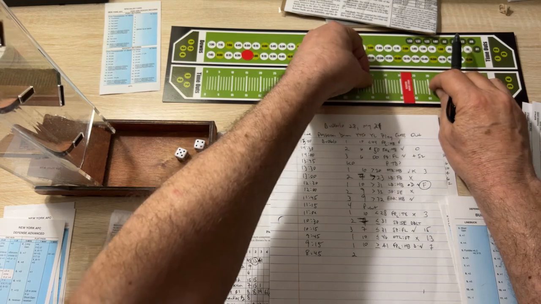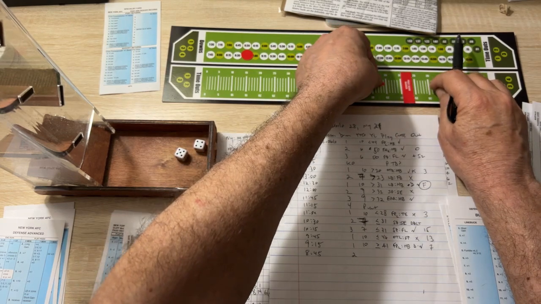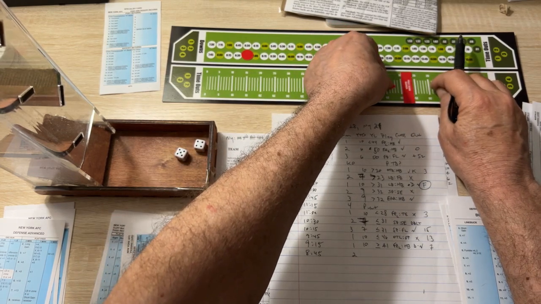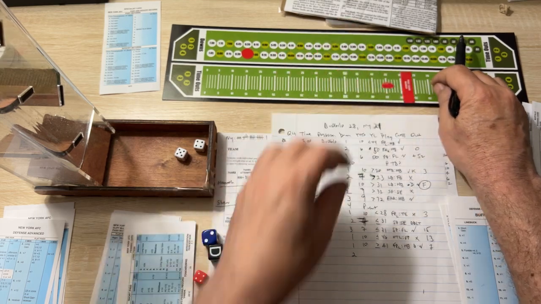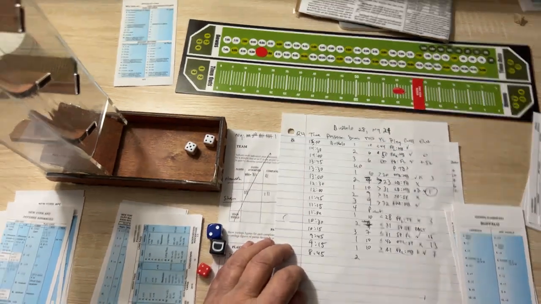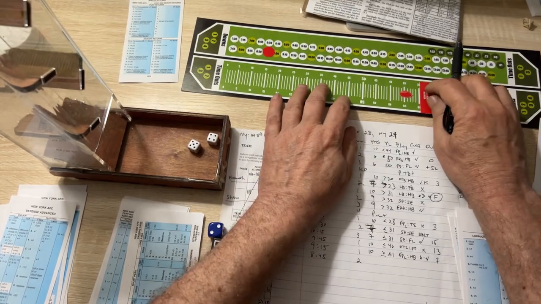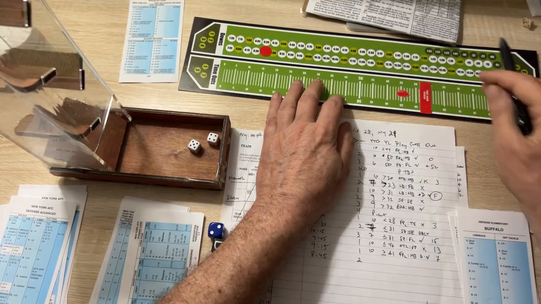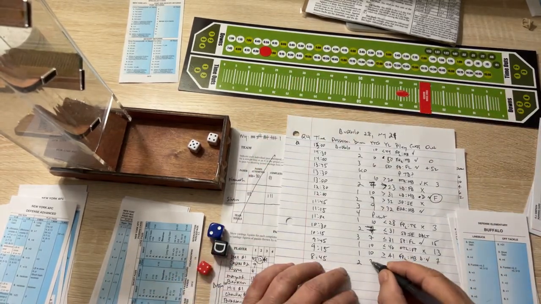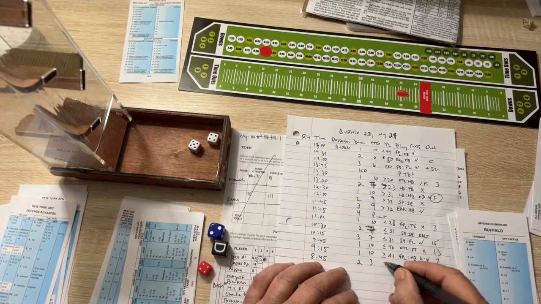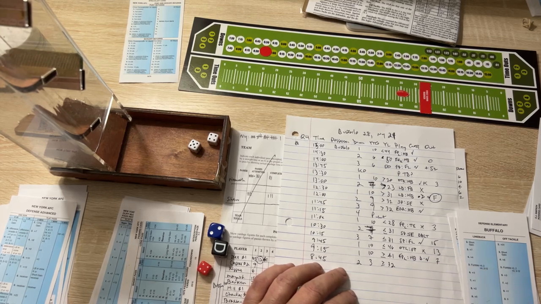It was on the 41. I don't know why I have a 2-yard there. Let me just check that. 41. Oh, there it is. 31. Okay. 2nd and 3 on the 32 of Buffalo.